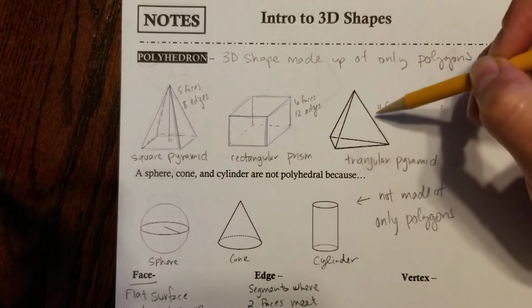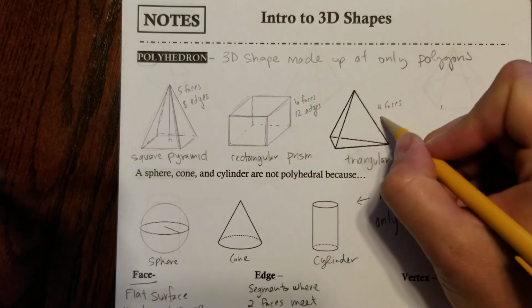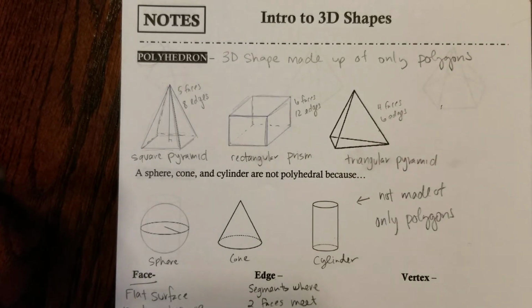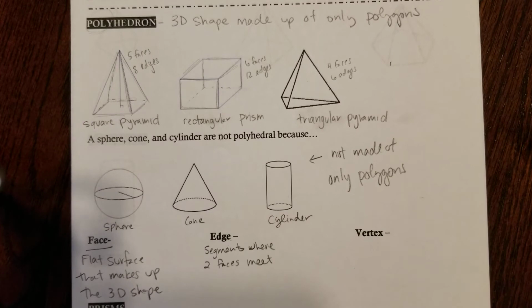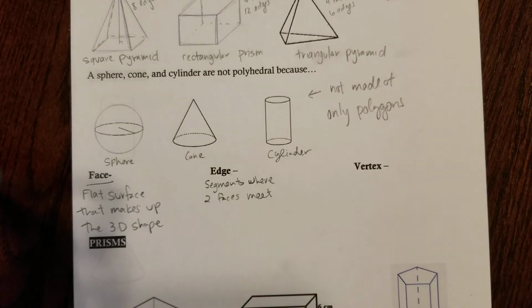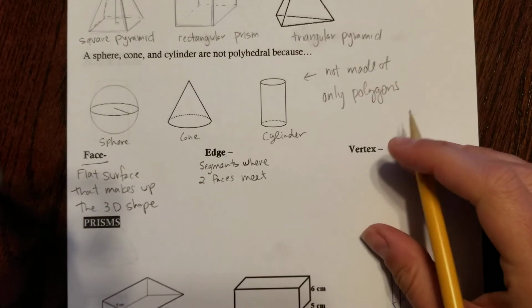So we have 3 going around, 1, 2, 3. We have 3 along the bottom, so we have 6 edges. All right, our last vocab word then is a vertex. A vertex is a point where 2 or more edges meet. So basically it's the corners of your shape.